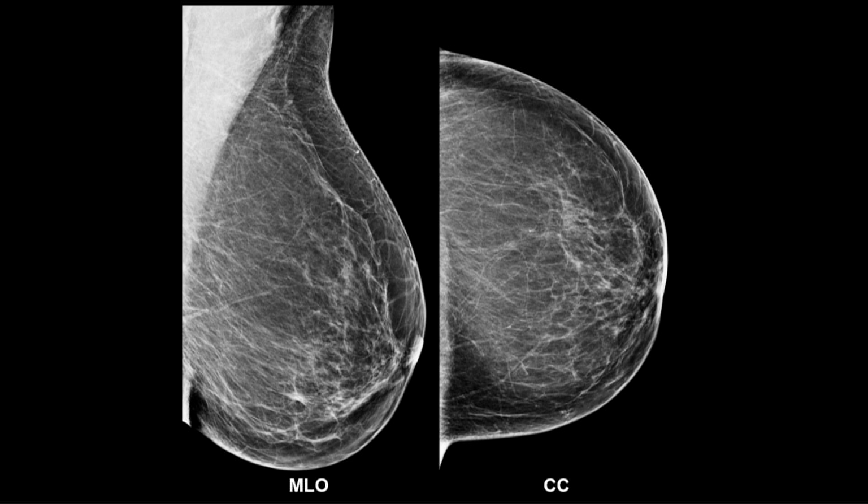summation artifact. The first one is, well, you don't want to call something a summation artifact if it's just included on one of the two images and it's cut off on the other one. So it can't be deep. If this finding were way back here, it might not be included on CC view, so you can't use this approach at all. The second thing is the breast has to be mostly fatty.